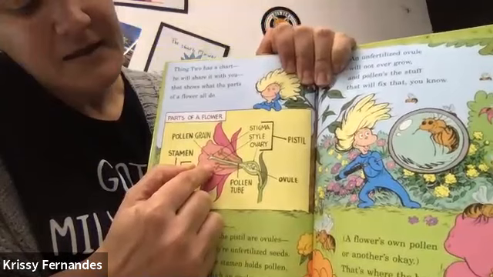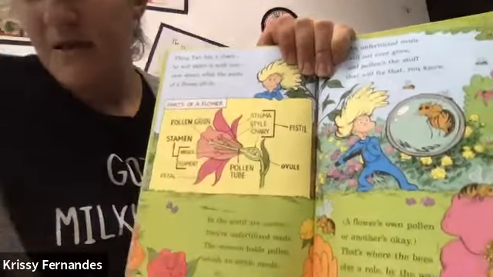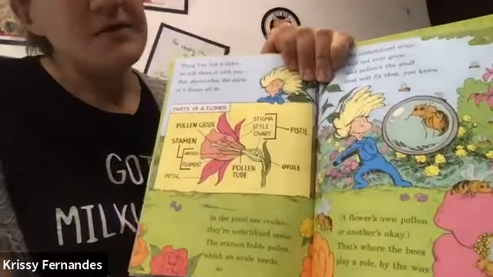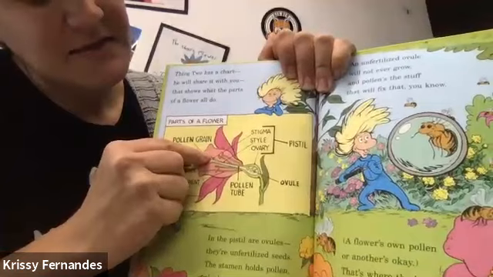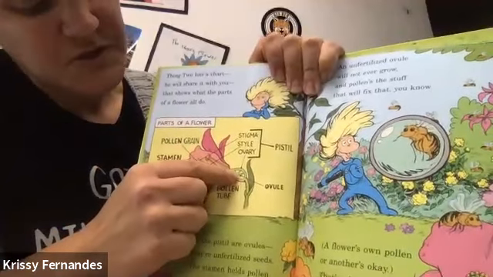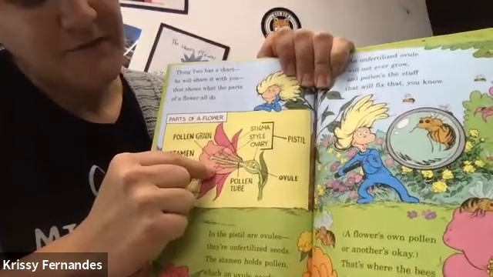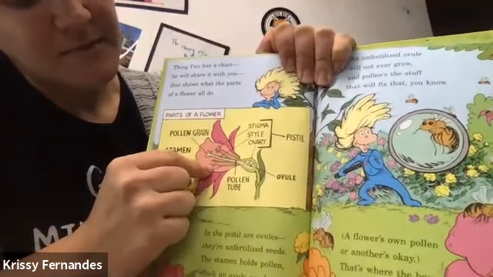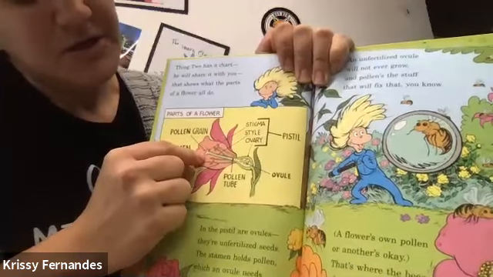And pollen is what is needed to fertilize the eggs in order to make seeds. So where are the eggs? Well, the eggs are inside this long tube, which is called the pistil. So the pollen needs to travel from the stamen over to the pistil, and that would be pollination.